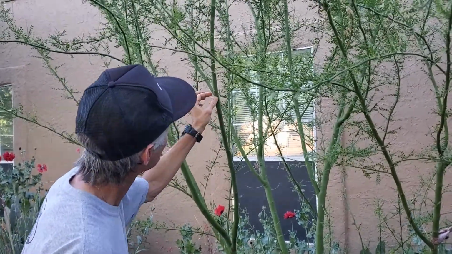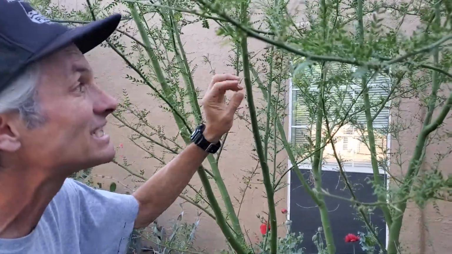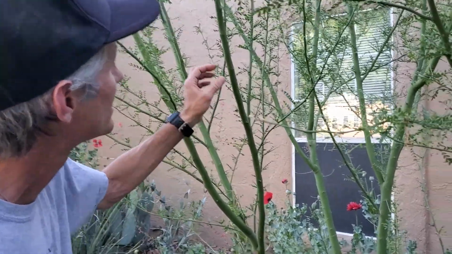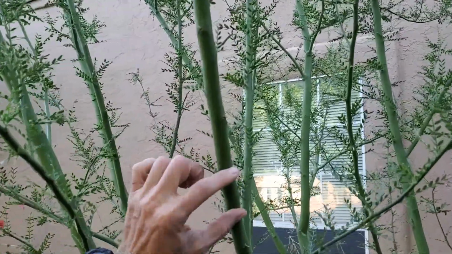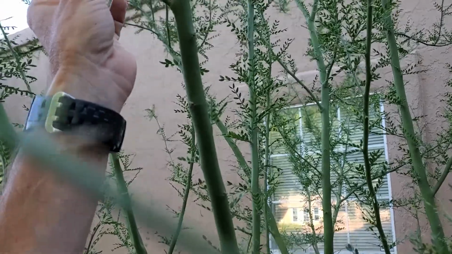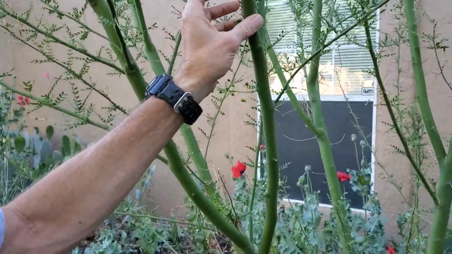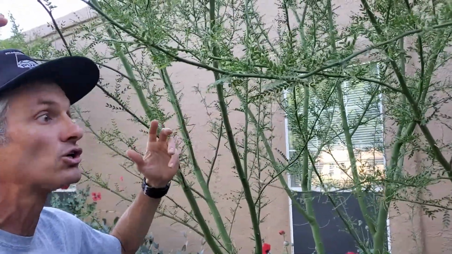Well, it has this green bark, and the function of this green bark is that it does not need to have leaves in order to photosynthesize. In order for the process of photosynthesis to occur, we know plants do that through their leaves, but the palo verde has a special little trick up its sleeve. It can photosynthesize through its green bark. So even without the leaves, this palo verde is creating glucose, energy for itself, giving it the ability to grow.